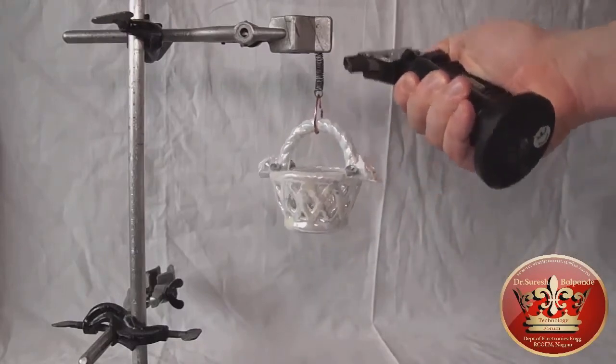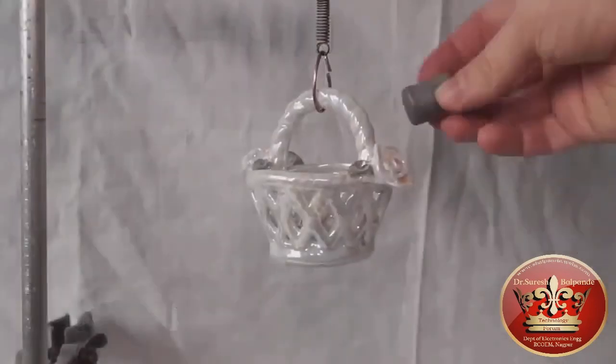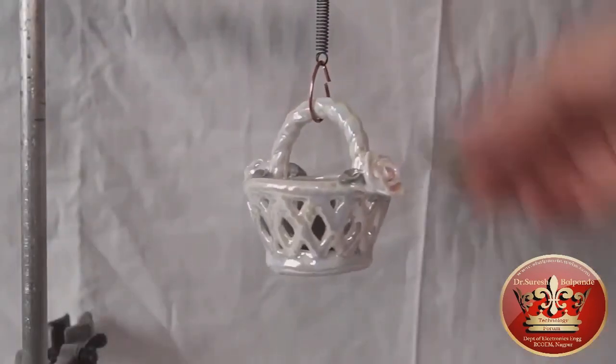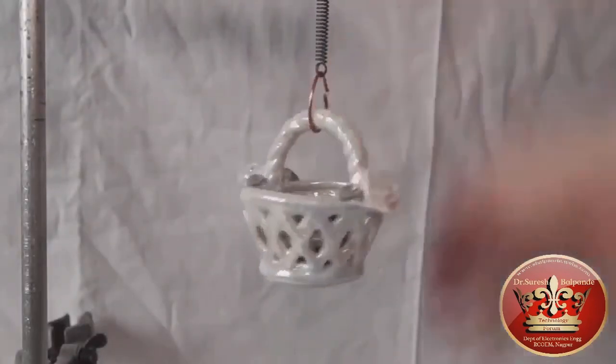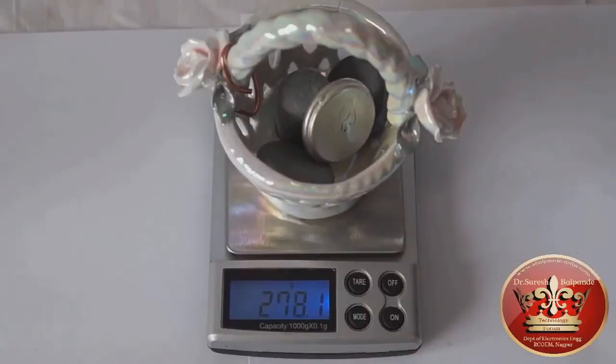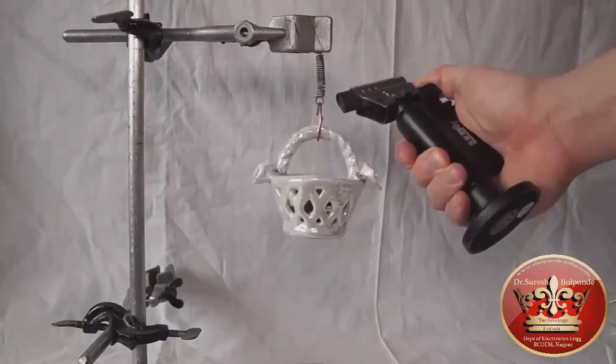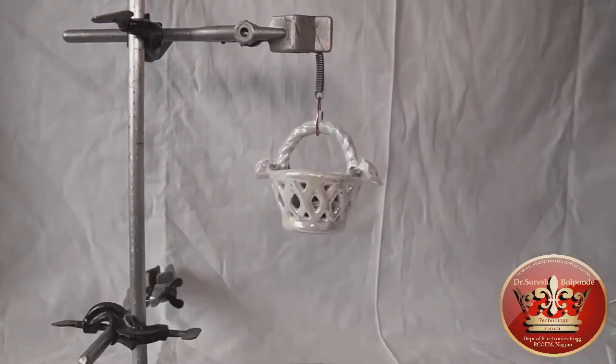As you can see, the spring has left the basket quite easily. Now we'll complicate the task. I'm adding metal bears into the basket, and the total weight now becomes 278 grams. Testing the spring. As you can see, the spring can easily handle that task.